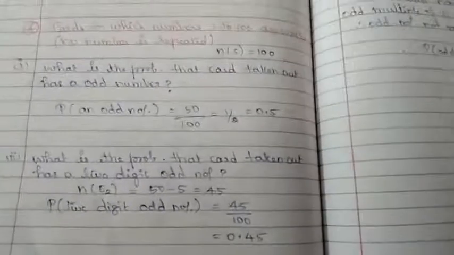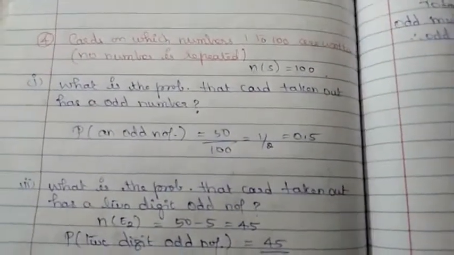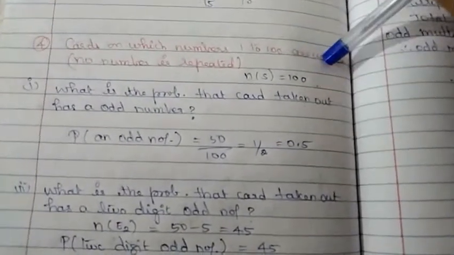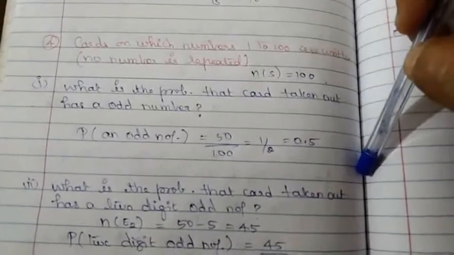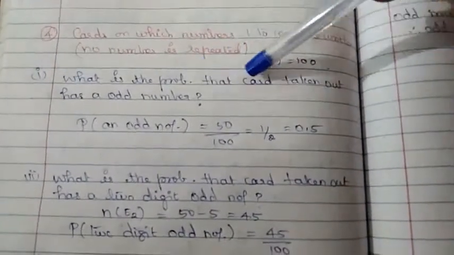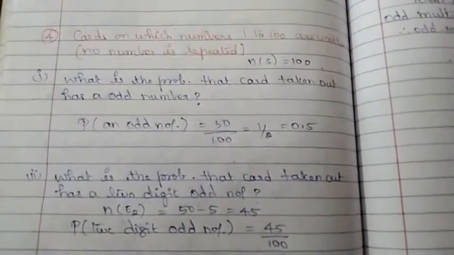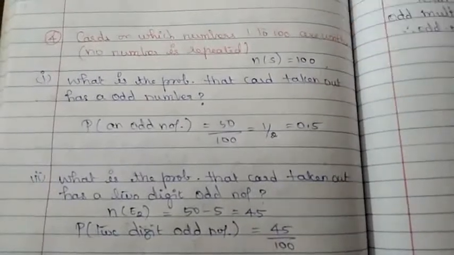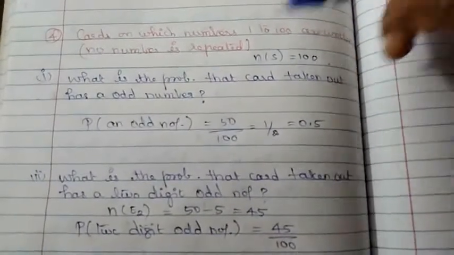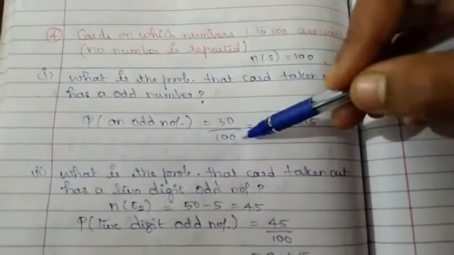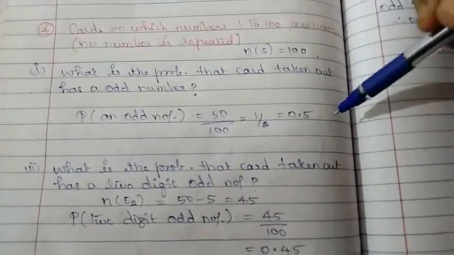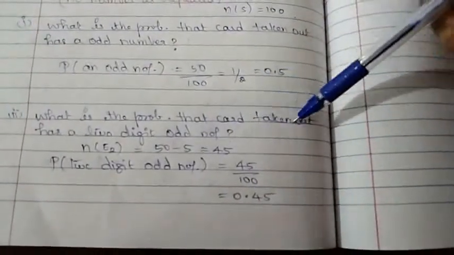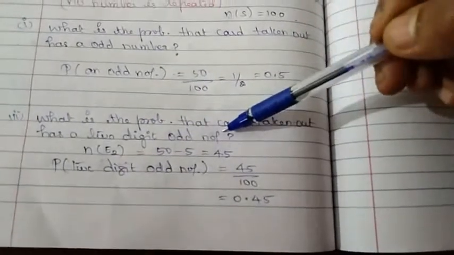They have given you cards on which the numbers 1 to 100 are written and no number is repeated, and one number is written in one card. So n of S is 100. They have asked a few questions out of it. This is also a case study. What is the probability that the card taken out has an odd number? From the numbers 1 to 100 it is very clear 50 numbers are odd and 50 numbers are even. So the probability of getting an odd number is 50 divided by 100, which is nothing but 1 by 2, 0.5.